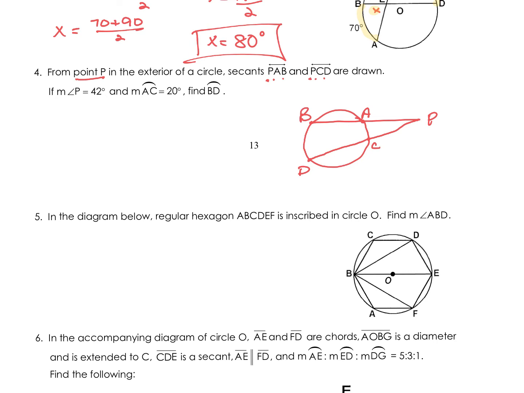Angle P is 42 degrees, so let me sneak that right there. And arc AC is 20. They want us to find arc BD, so I'm going to label that X. What type of angle is this? It is an exterior angle, and we will be using these arcs right here. So exterior angle equals arc minus arc over 2. We know the angle this time. It's 42 equals, our big arc is X minus our small arc is 20, over 2.